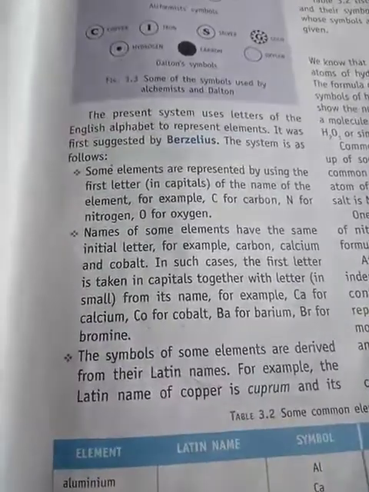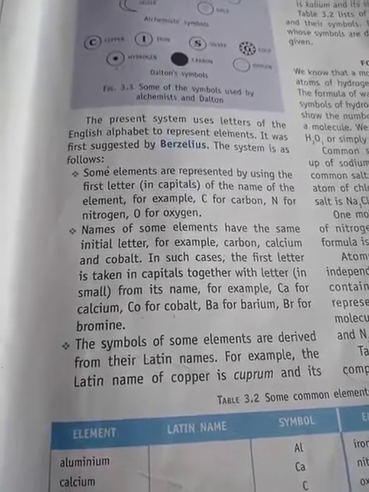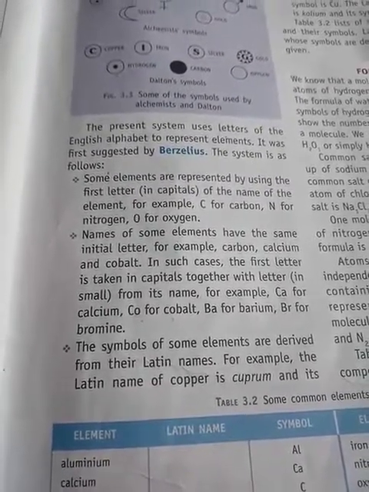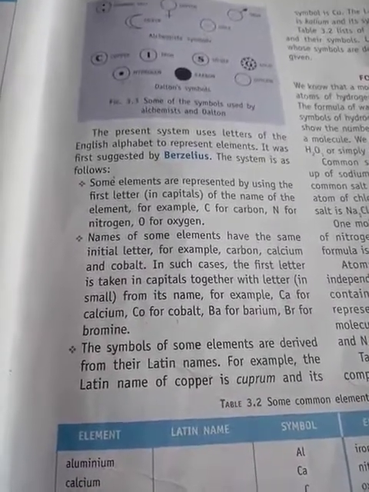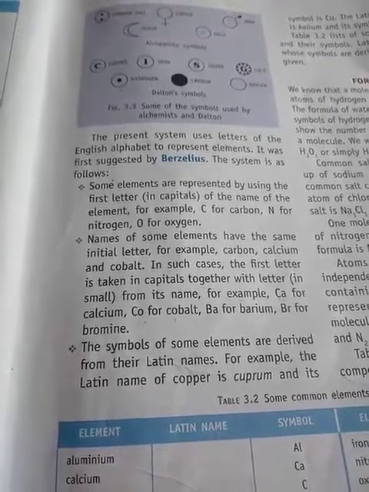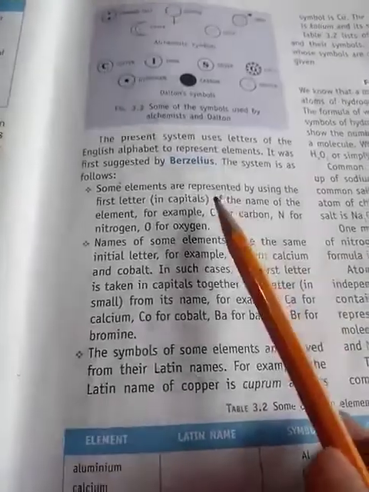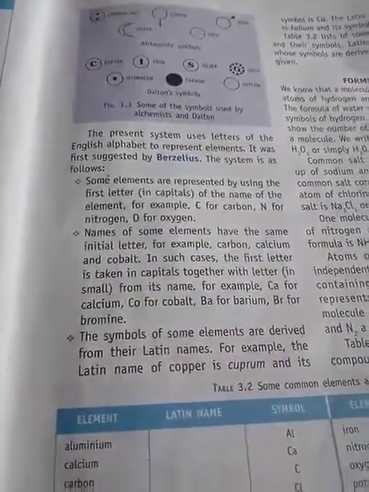Now, the present system uses letters of the English alphabet to represent elements. It was first suggested by Berzelius. The system is as follows. First, some elements are represented by using the first letter, in capital form, of the name of that element. For example, C for carbon, N for nitrogen, and O for oxygen.